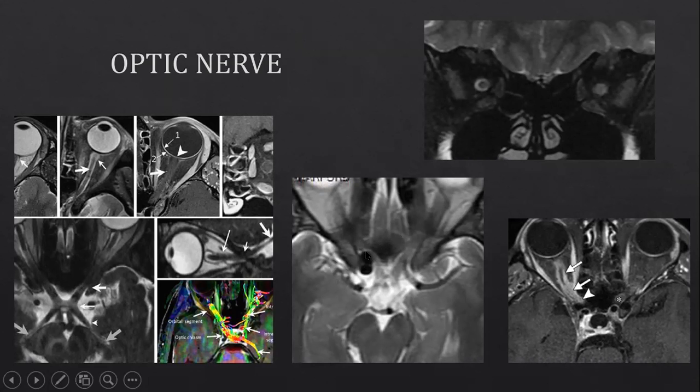It is also vulnerable to compression from aneurysms. Here we have a patient who has an aneurysm arising from the internal carotid artery. This is the internal carotid artery on the left side, and this is aneurysmal dilatation on the internal carotid artery, probably the ophthalmic segment of the ICA, which you can see is compressing the prechiasmatic optic nerve just as it is exiting from the optic canal.